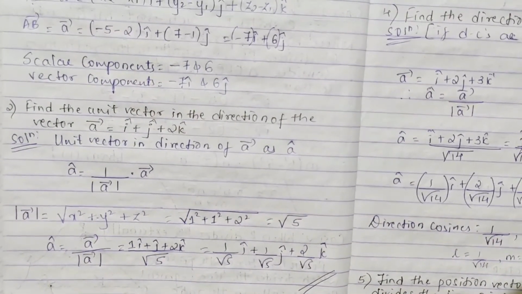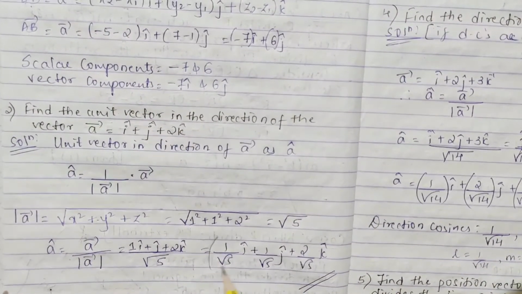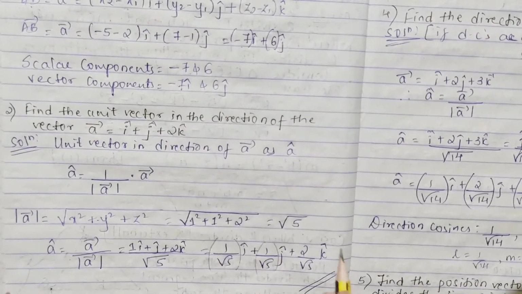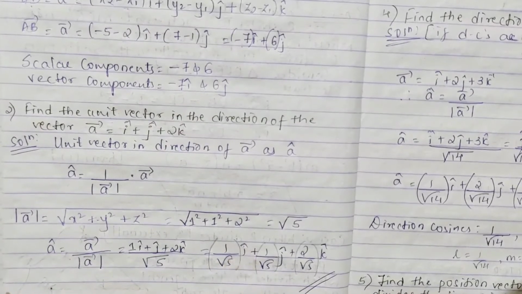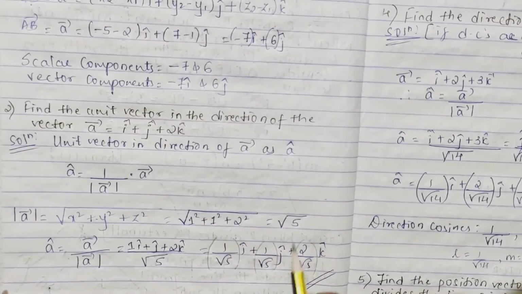How will you do it? Yes, your scalar components will be 1 by root 5, 1 by root 5, 2 by root 5, and your vector component will be 1 by root 5 i cap, 1 by root 5 j cap, 2 by root 5 k cap. Understood?